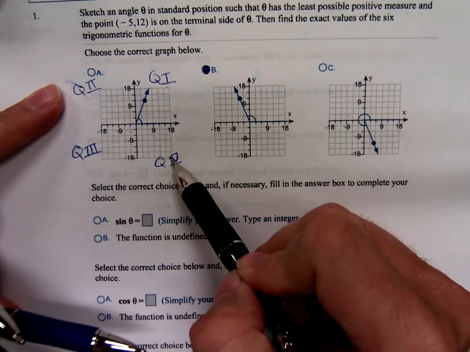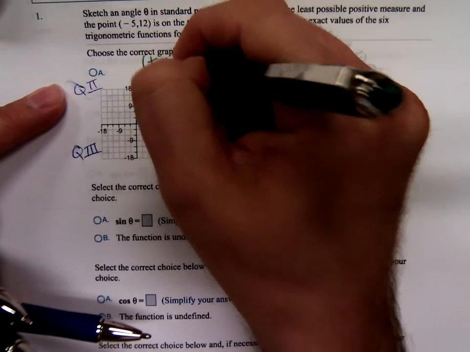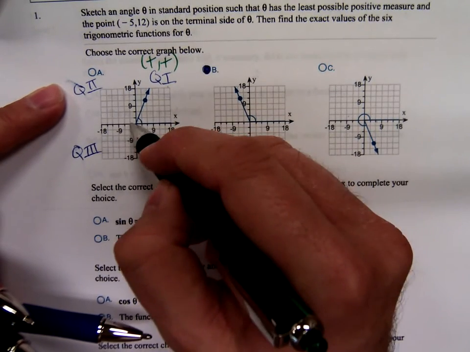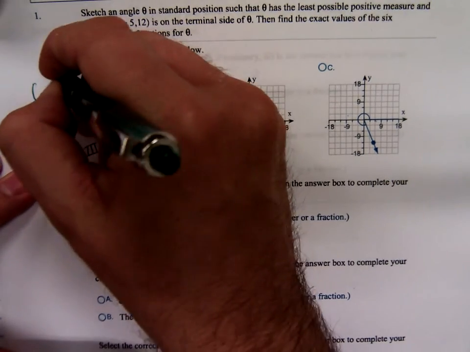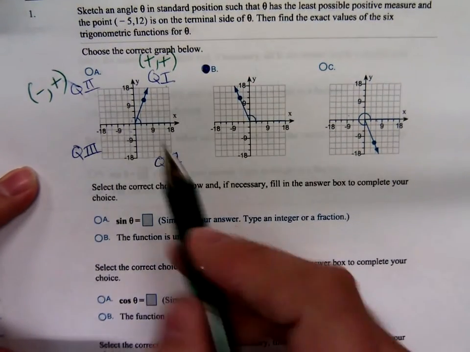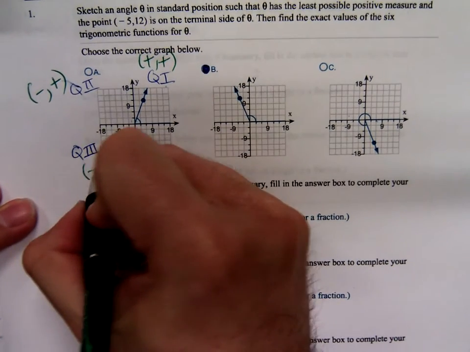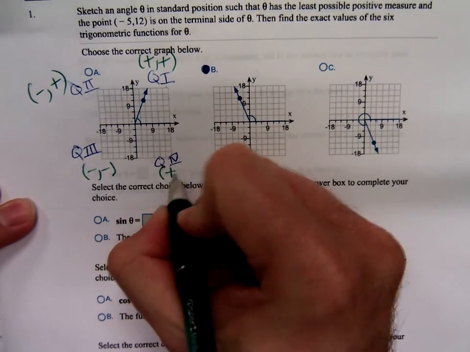In quadrant 1, x and y are both positive. In quadrant 2, x's are negative, y's are positive. So this is quadrant 2, negative comma plus. Quadrant 3, negative and negative. Quadrant 4, positive and negative.